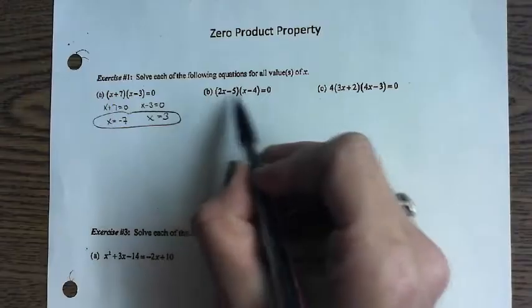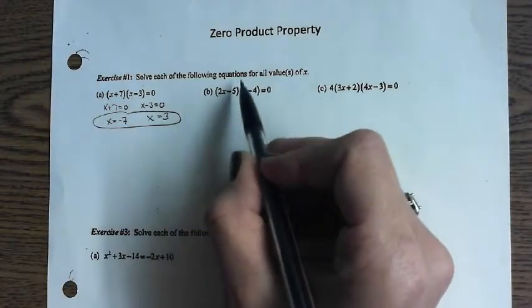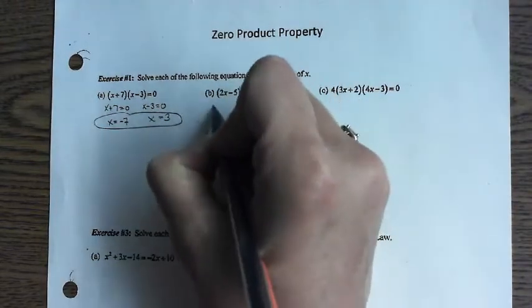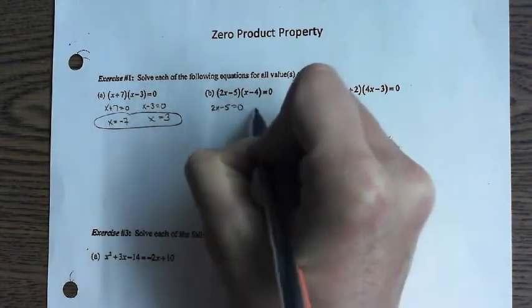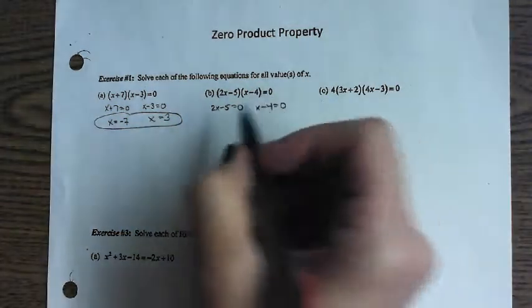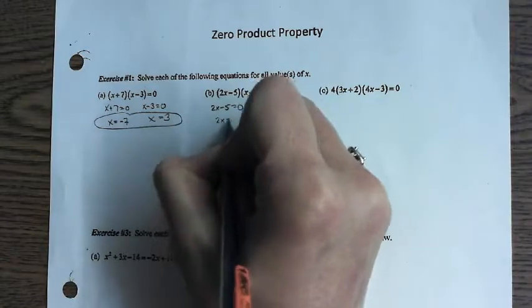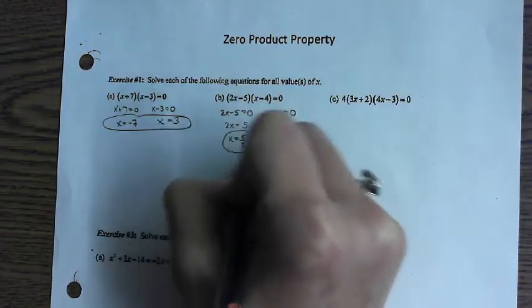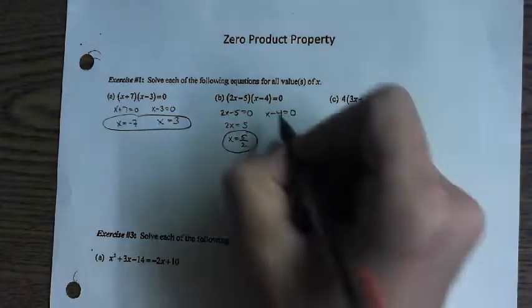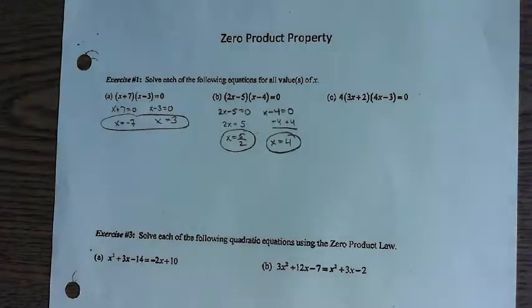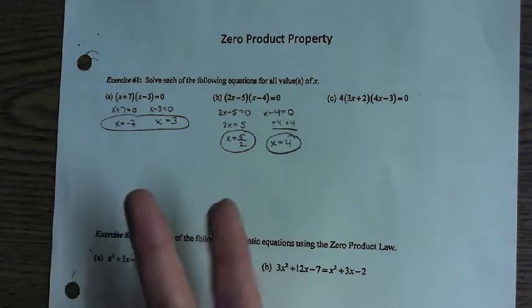We're already in factored form, so we're going to take advantage of that. We don't have to do that work. And we're going to set each piece equal to 0 and solve. So on this first one, we have to add our 5 to both sides, divide by 2, x equals 5/2. On the second one, add 4 to both sides, x equals 4. Two factors typically means two solutions.